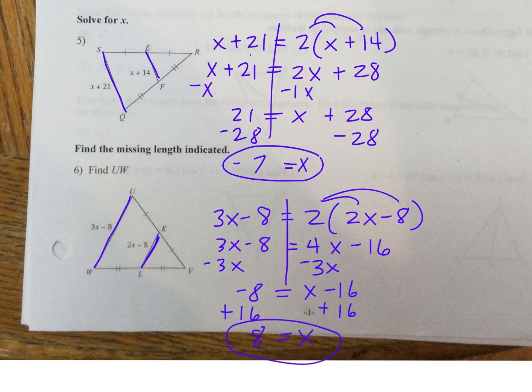So I worked it out and I got 8 equals x. But if I look back, the directions say find UW. Well, that's that line. So I'm going to take this 3x minus 8. I pulled that from right there. Instead of an x, though, I'm going to plug in the 8 that I figured out it equals. That gives me 24 minus 8, which is 16. So the final answer is 16.